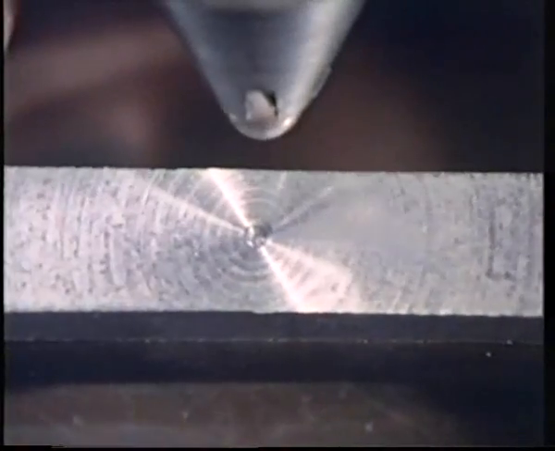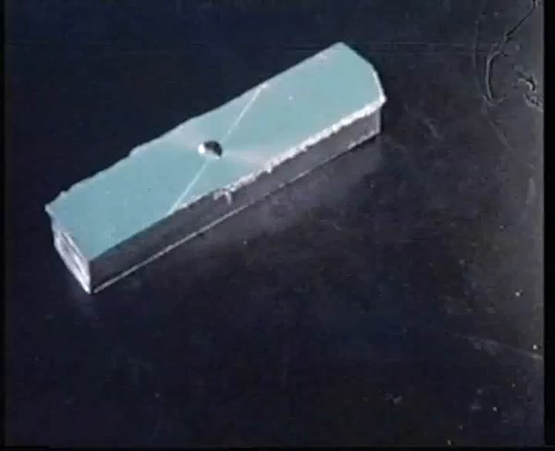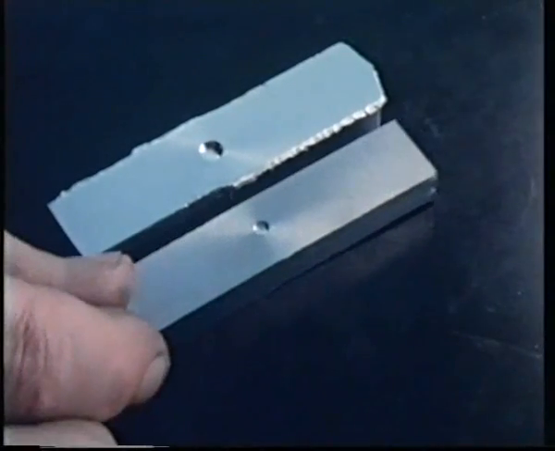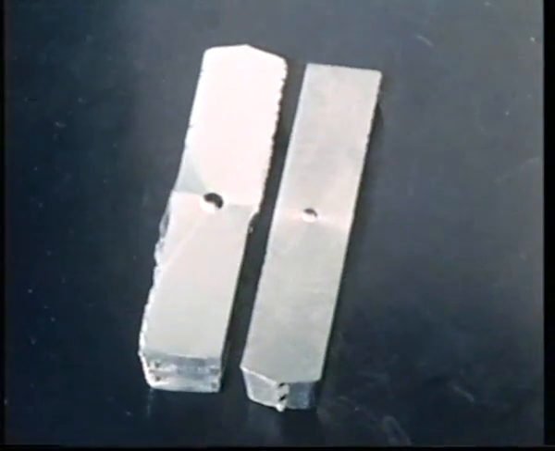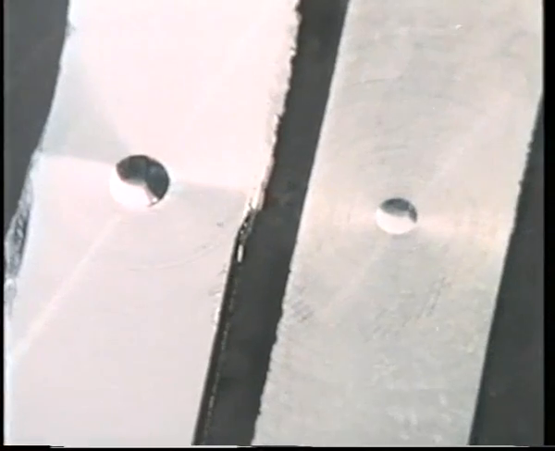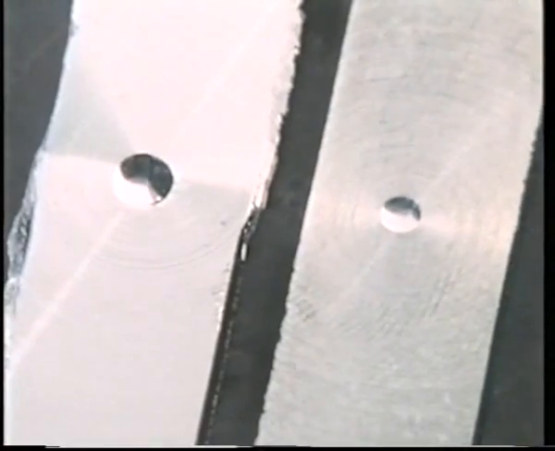This time the indentation looks much smaller. The smaller it is, the harder the material. So by forming an alloy, we've increased the hardness. Alloying is an important way of changing the properties of a material.